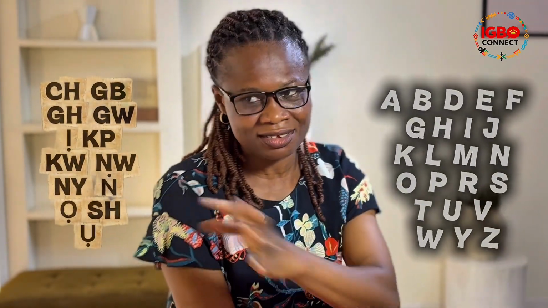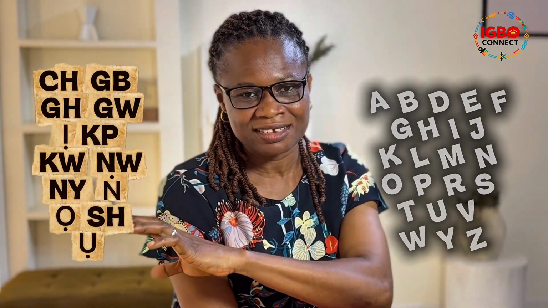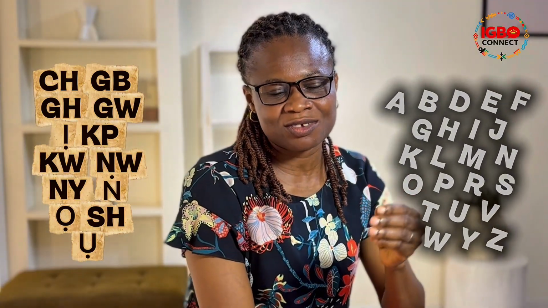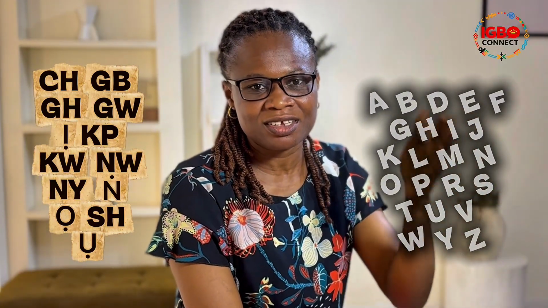Now, these are the 23 letters of the English alphabet that you already know. These are the 13 new letters that we're going to learn. So let's arrange them alphabetically. We'll do it together. So we have A and B of the English alphabet. What do you think will come next? Looking at the Igbo alphabet, we have Chi. So we have A, B, Chi.